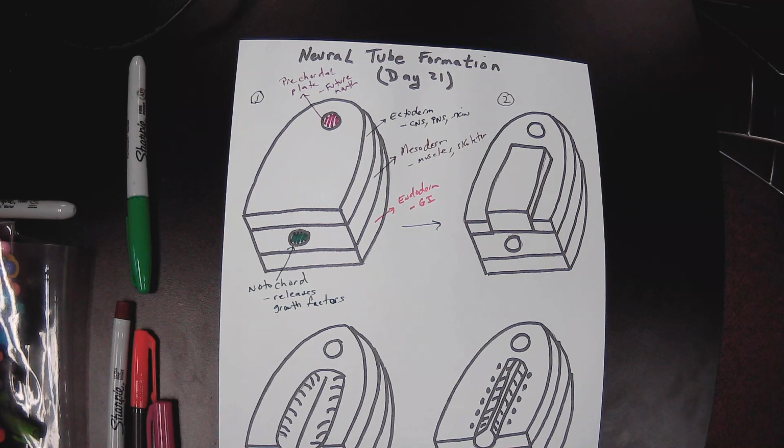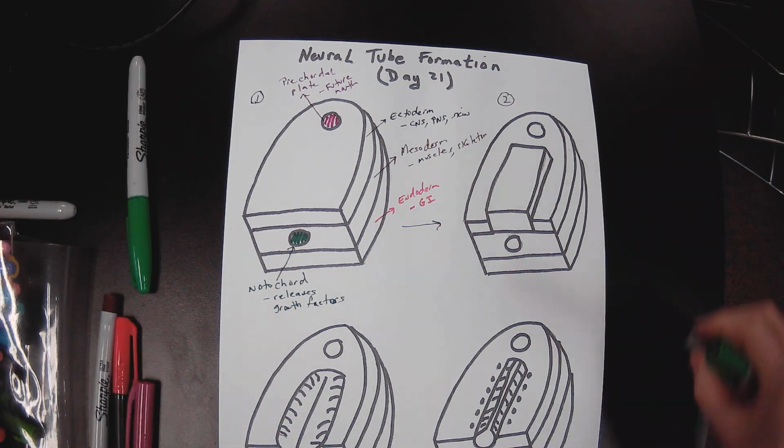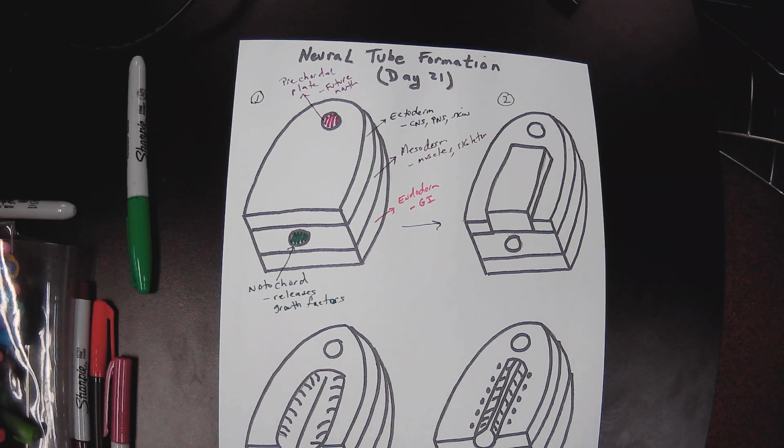Has anybody ever heard of growth factors before? Can you name one? Name a growth factor. No? No taker. You've never heard of one? All right. That's fine. I used to work with growth factors, so just curious.